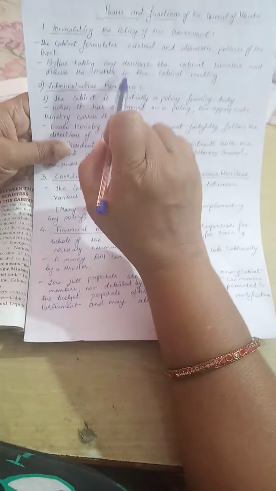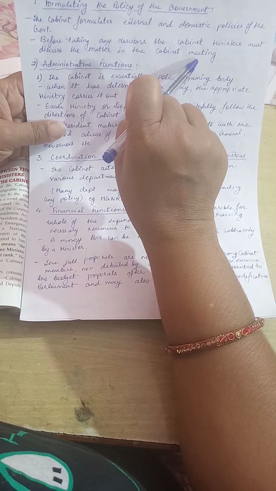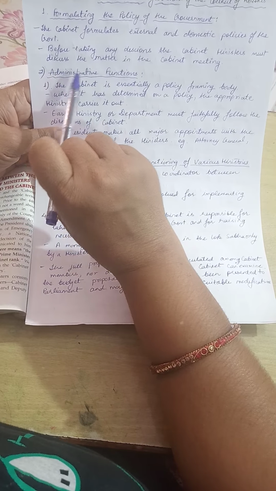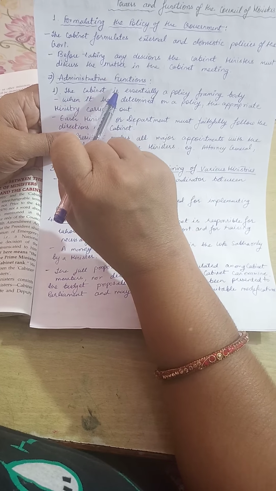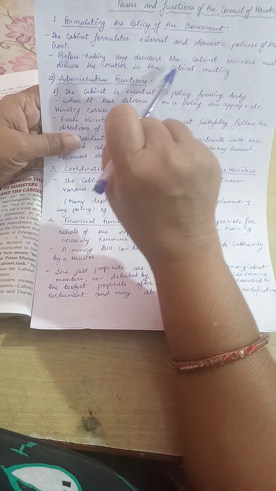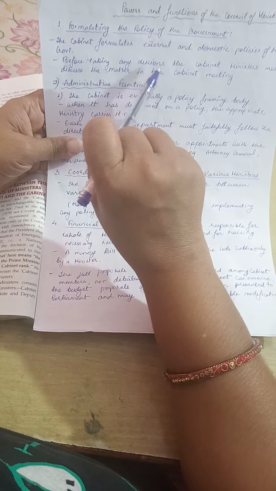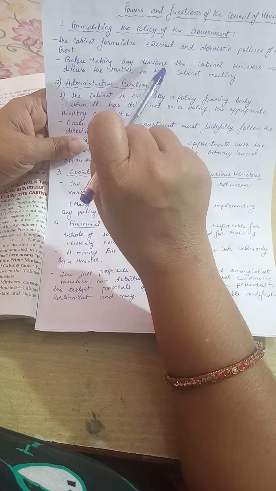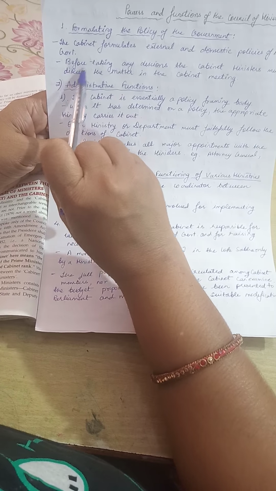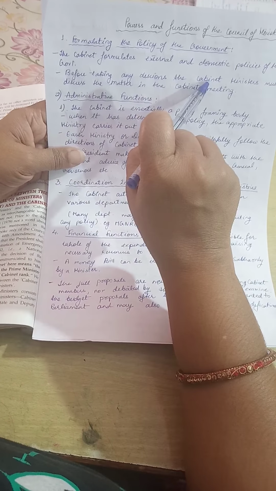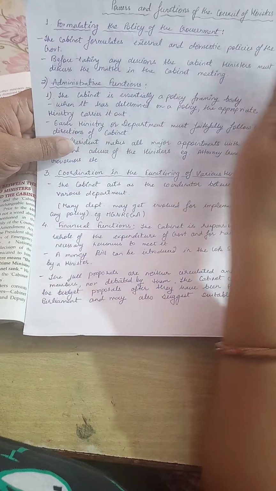Second, before taking any decision, the cabinet ministers must discuss the matter in the cabinet meeting. We have discussed in the last class that the cabinet ministers must join the cabinet meeting. They must be present in the cabinet meeting, and they decide all the important matters. The important decisions are taken only in the cabinet meeting. Therefore, it is written here that before taking any decision, the cabinet ministers must discuss the matter first in the cabinet meeting.